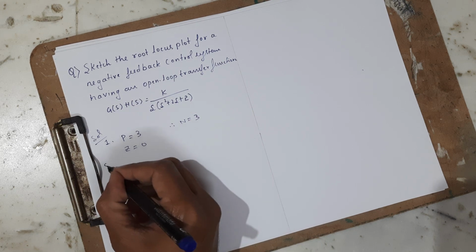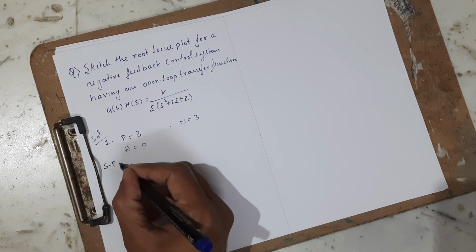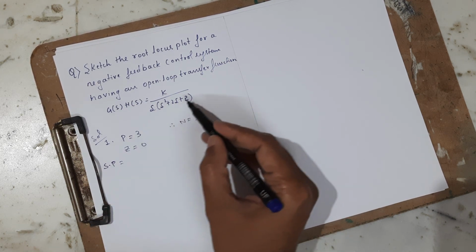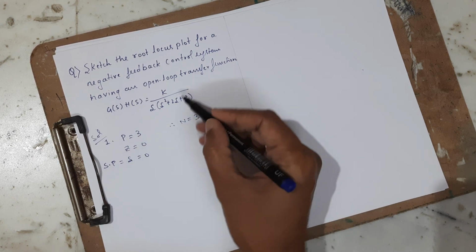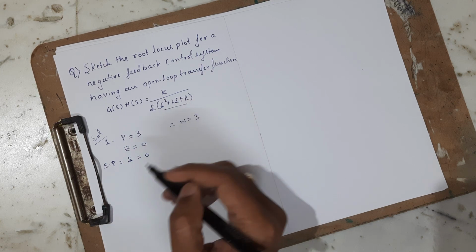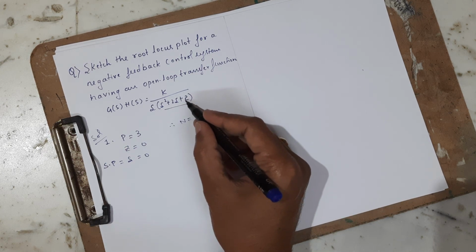So what are the starting points of the branches? They are the roots of the poles. What are the roots of the poles? One is s is equal to 0. Now this is a complex pole. So how do we find the roots for this?